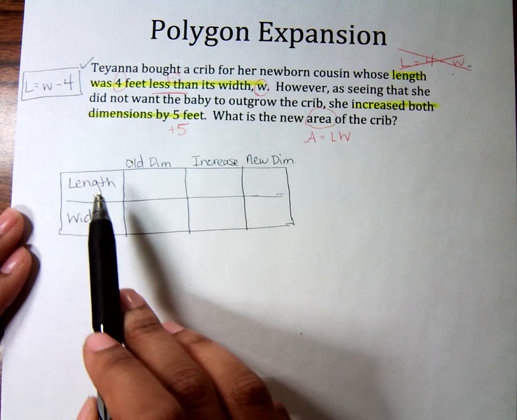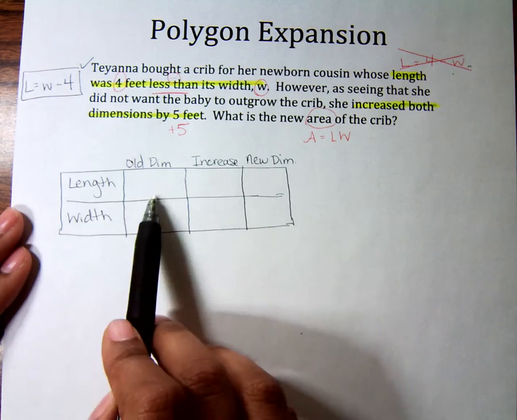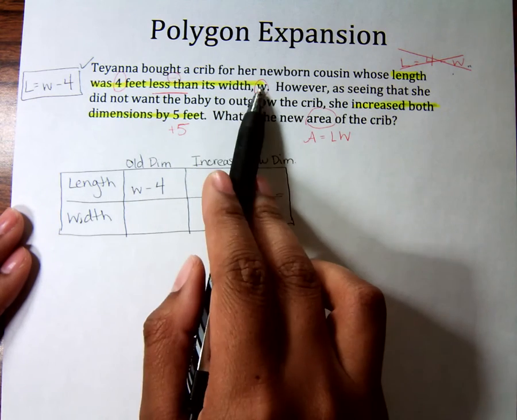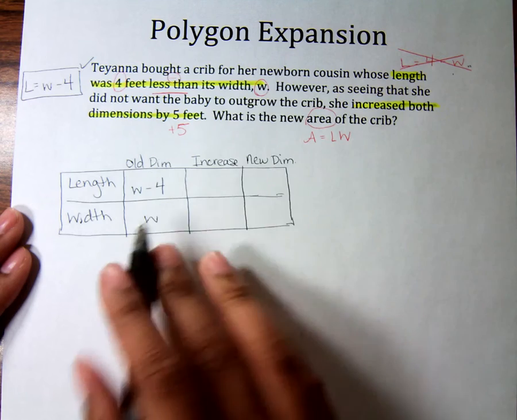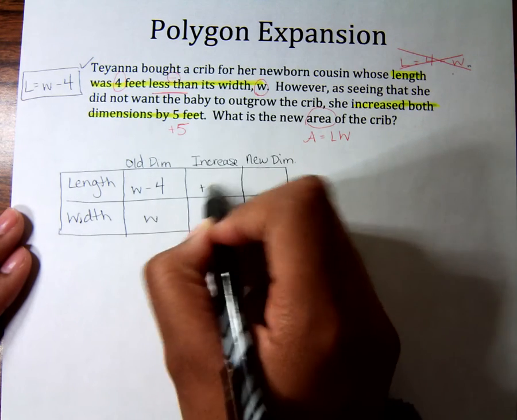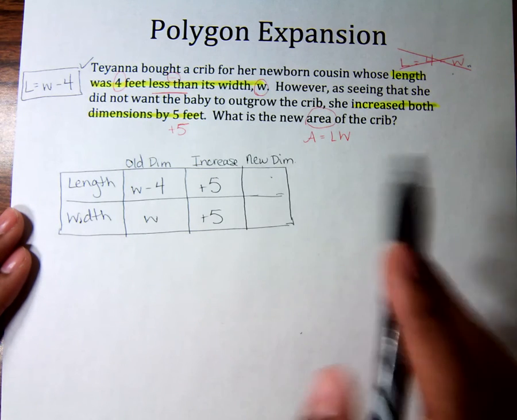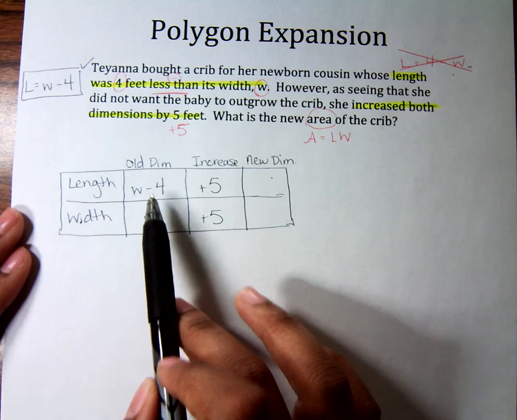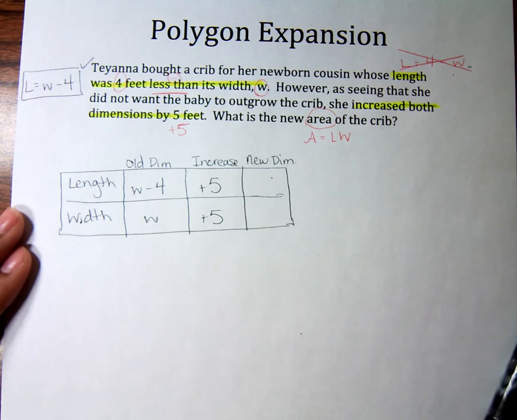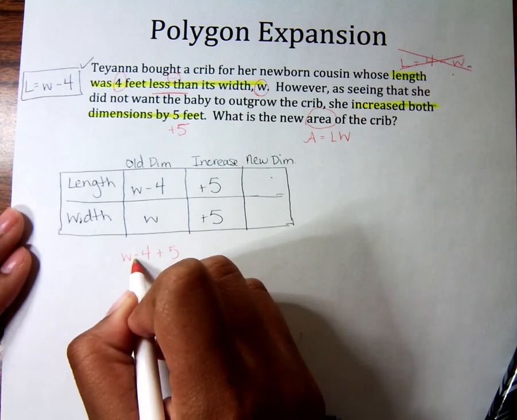So my length would go back up to the problem because we already wrote it out to the side. I just fill it all in. W minus 4. My width did not give me any more information, so I have my width. She increased both dimensions by 5, plus 5, plus 5. Now I have to figure out my new width. This is where I'm going to pull this information out at the bottom, and I'm going to simplify it before I put it in my new dimension. W minus 4 plus 5.